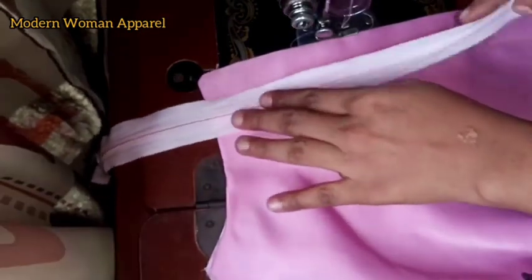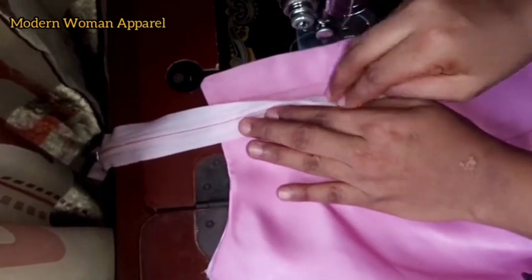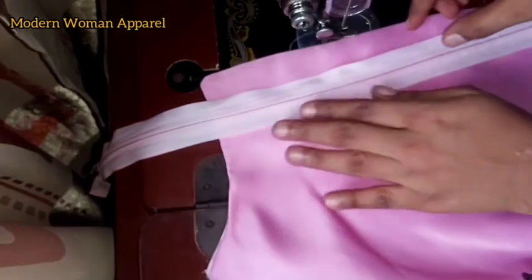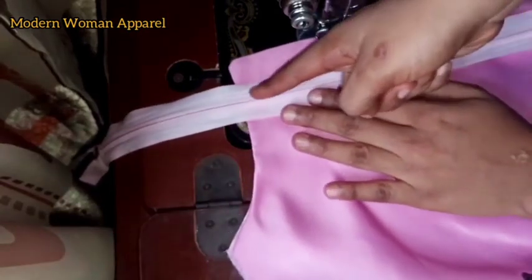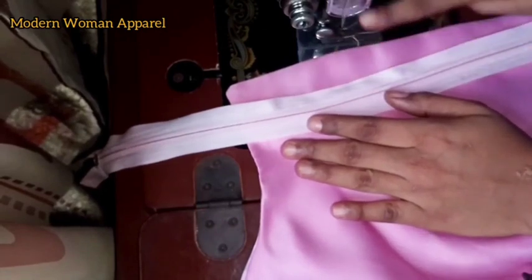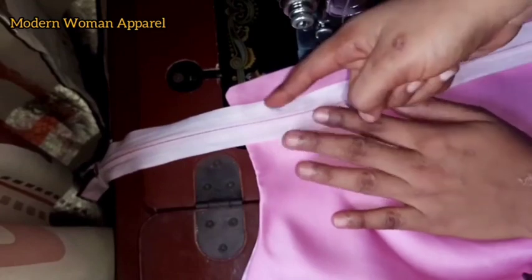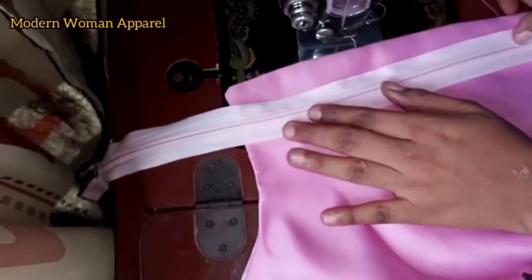Now take the zipper, match it up to this line, to the line you have ruled. You're going to sew this part, the outer side of the zipper to the outer side of your fabric, not the inner side. You're sewing this outer side.